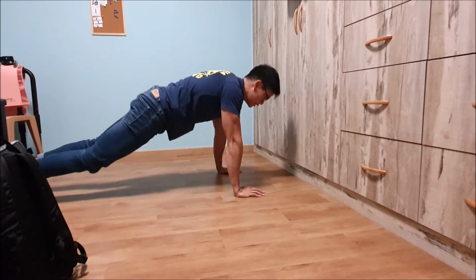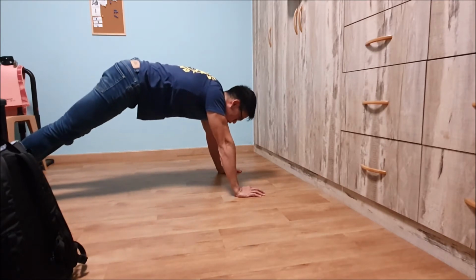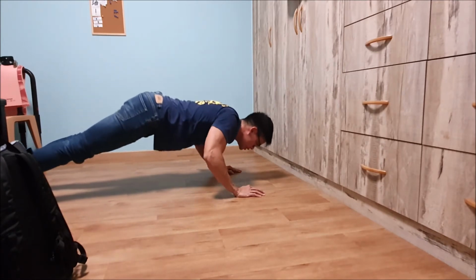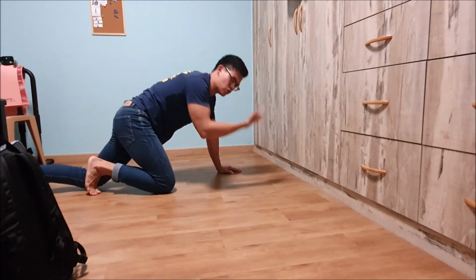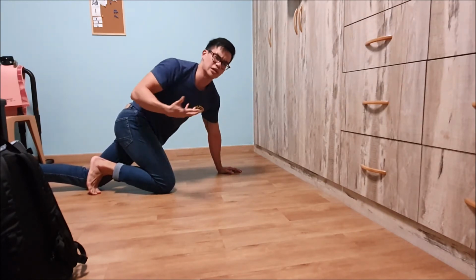So by too high, I mean like this, just going all the way up like that and doing your push-ups like this. This is more of just bending your elbows slightly and getting your head to go nearer to the ground. It's not really a push-up.